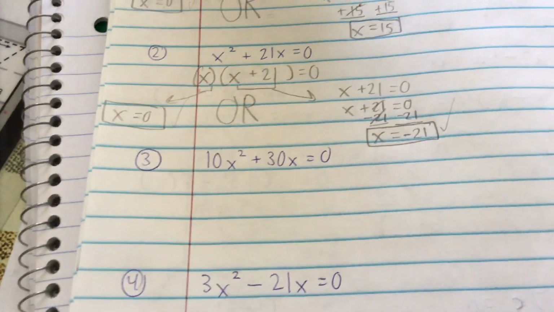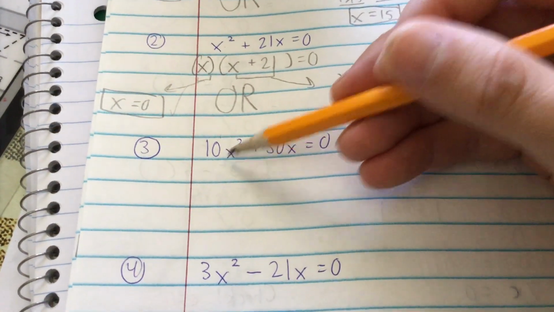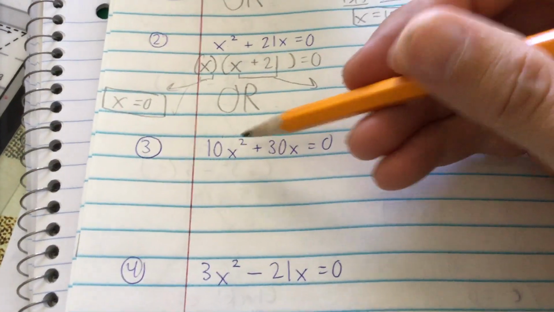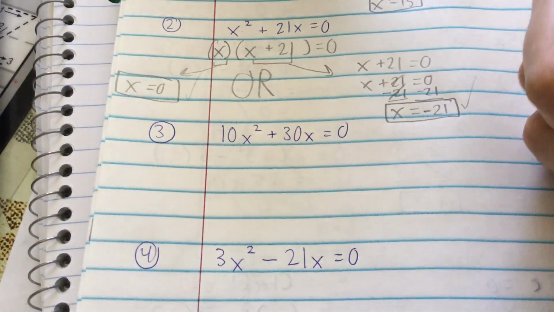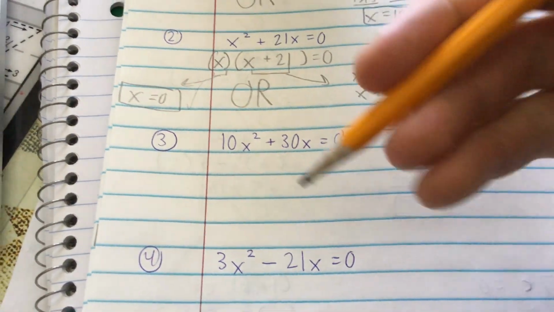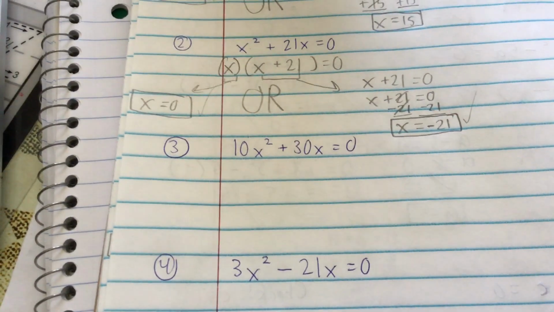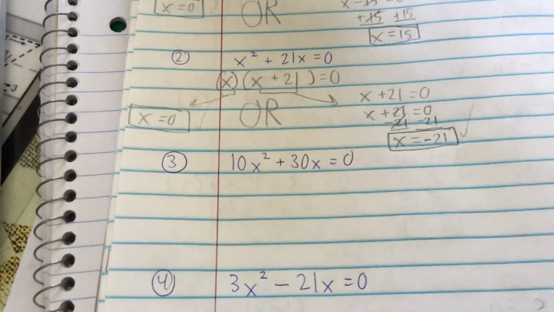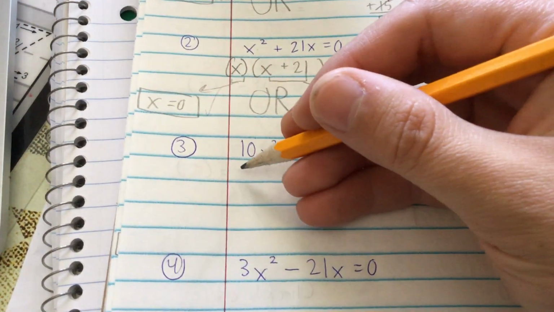Now, number 3 is a little bit different. There's a coefficient in front of the x squared, there's a coefficient in front of the x. So I'm going to look at the two numbers. What is the greatest common factor of 10 and 30? And what is the greatest common factor of x squared and x? So the greatest common factor of 10x squared and 30x is 10x.